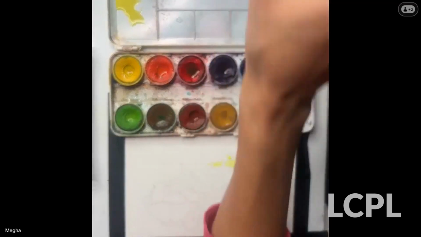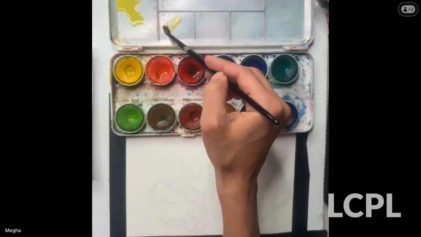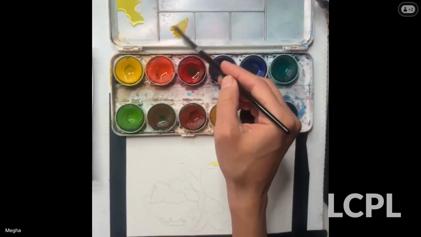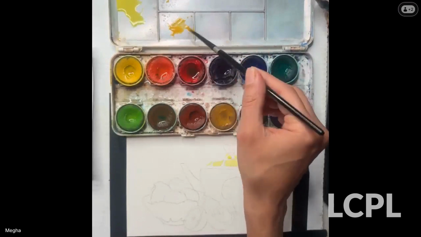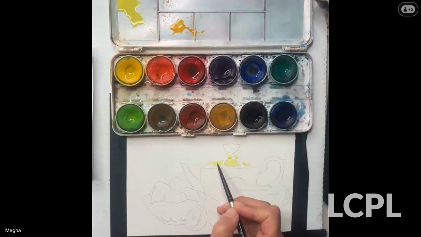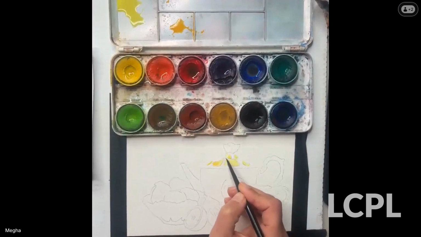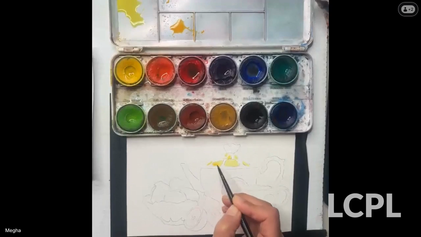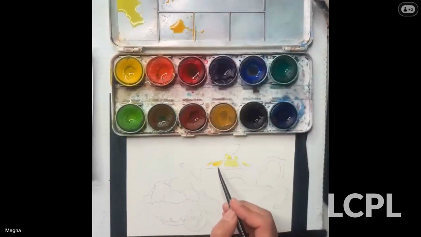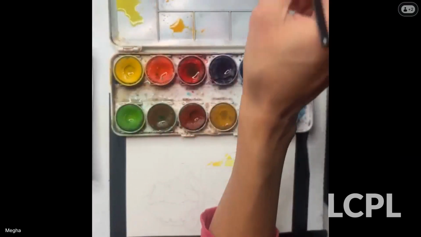While this is wet, I'm going to take a little bit of the darker, warmer yellow and add a little bit here because I want these colors to blend. I'm going to do it wet on wet, which is when something is already wet, I add some paint to it. So we've tackled one part here.